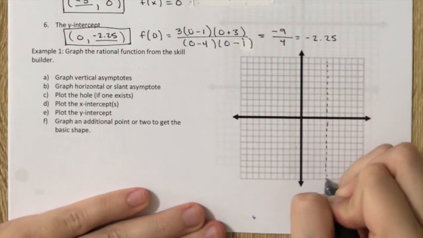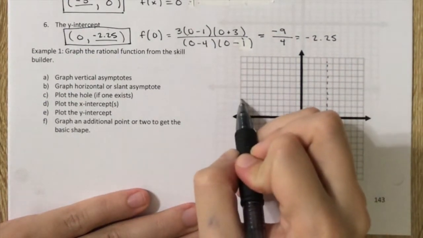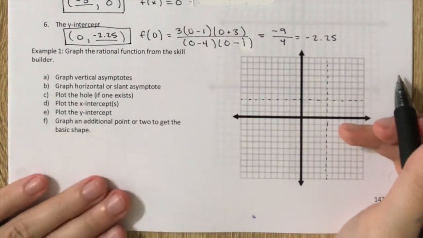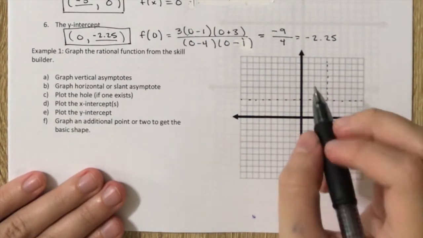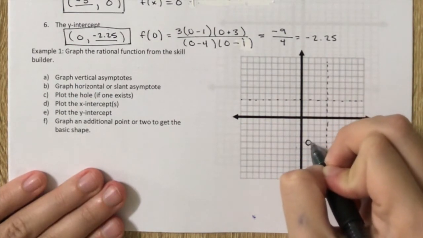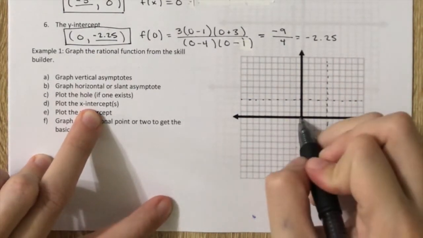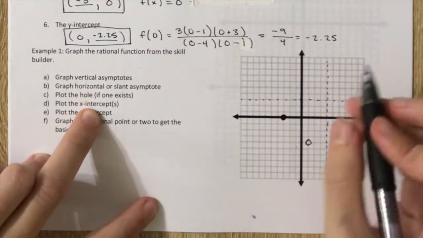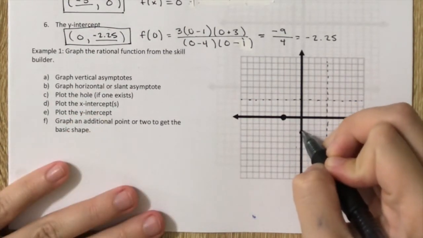Second step is to graph the horizontal or slant asymptote. We have a horizontal asymptote here at positive 3, and of course no slant asymptote because we have that horizontal asymptote. Plot the hole if it exists. We discovered that our hole was at positive 1, negative 4, so that's right here. We draw the open point. It's asking us to plot the x-intercepts. We have an x-intercept at negative 3, 0. That's right there. We have a y-intercept at 0, negative 2.25, so that's a little bit lower than negative 2.